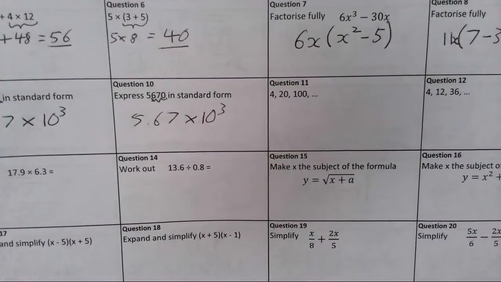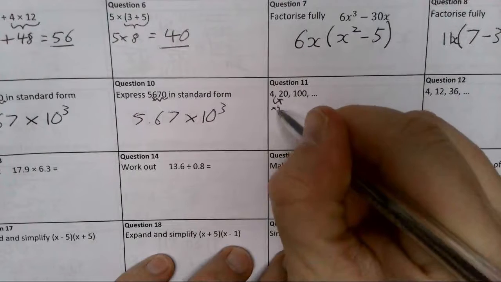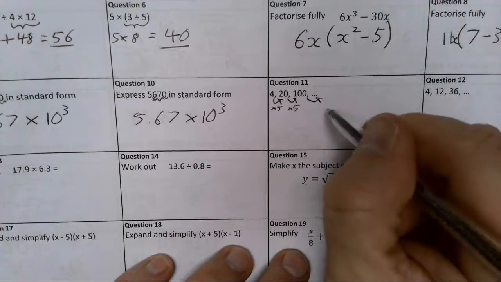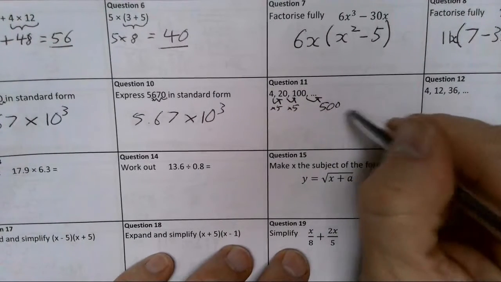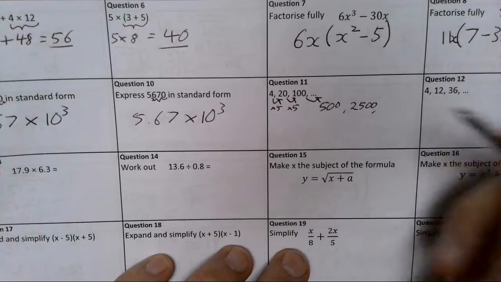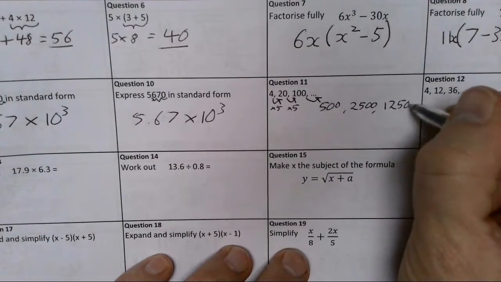Right, geometric progressions means we multiply, the word is common ratio. We multiply by a common ratio. In this case, the common ratio is 5. And we're going to work out the next 3. So the next one would be 100 times 5, 500. The next one would be 500 times 5, 2,500, and the next one would be 2,500 times by 5, 12,500.